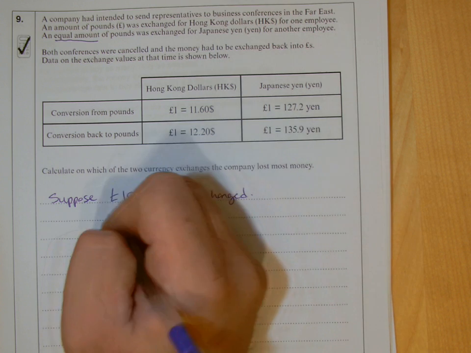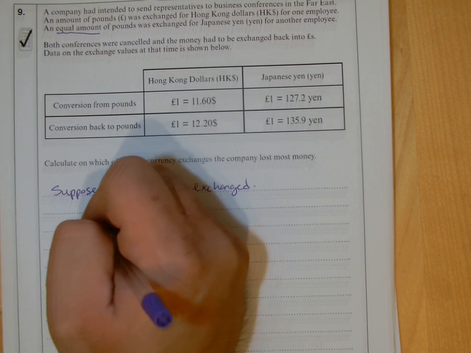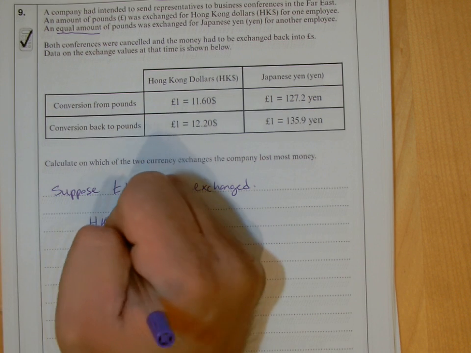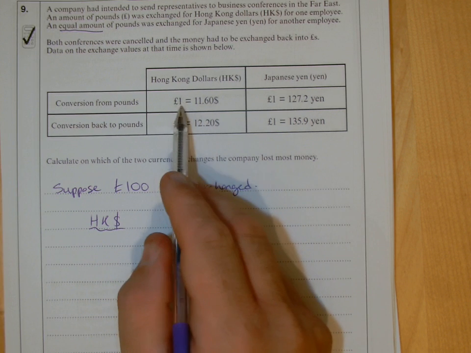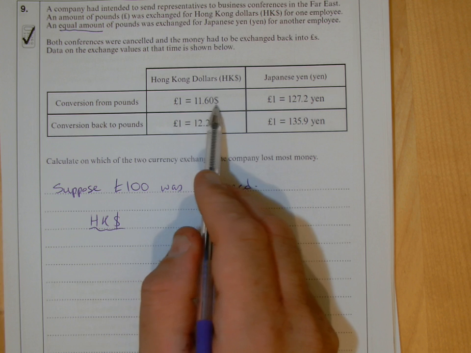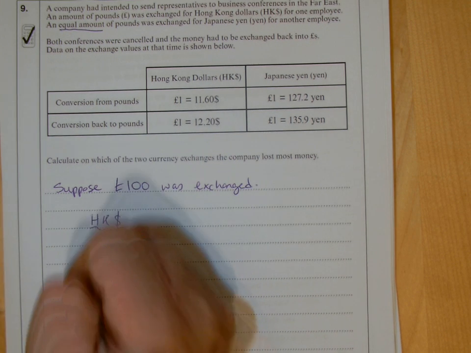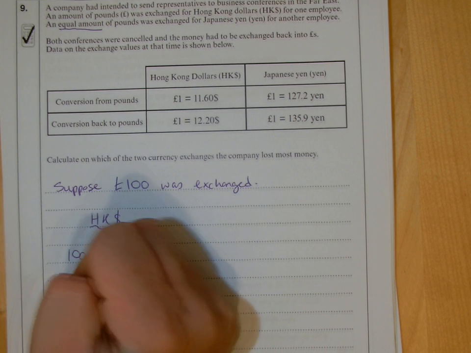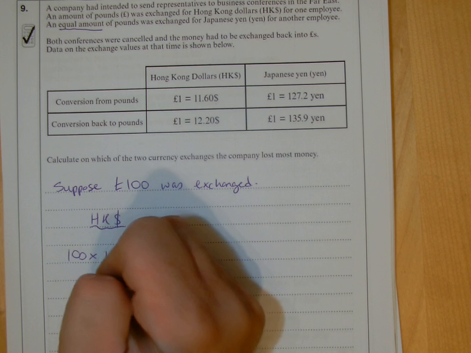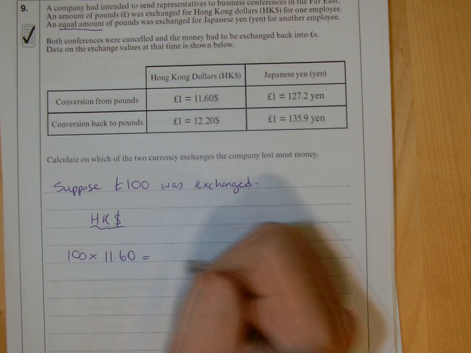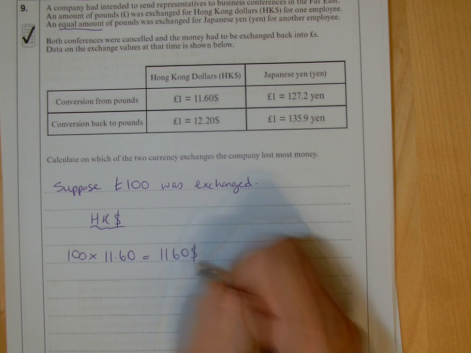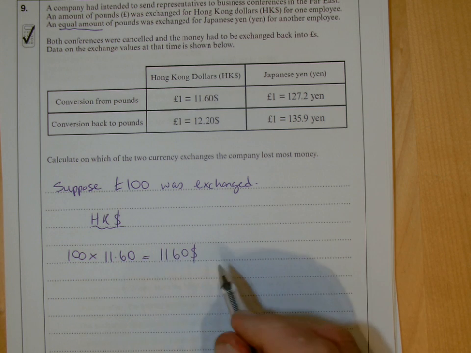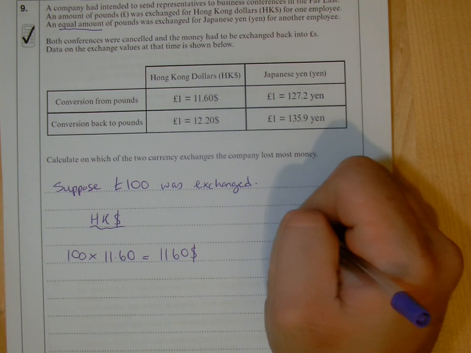So if we focus on the Hong Kong dollars, well, every pound is worth $11.60. So £100 would be 100 times 11.60. And if you do that, of course, you get $1160.